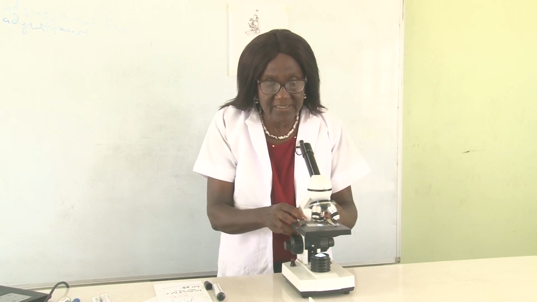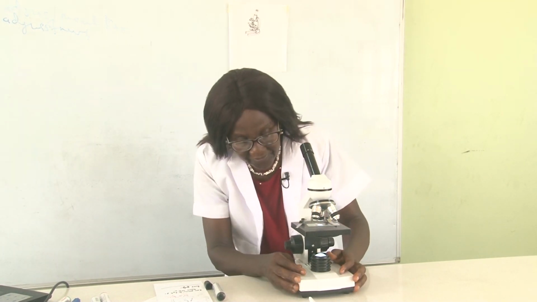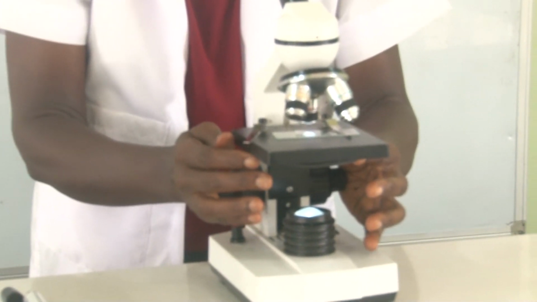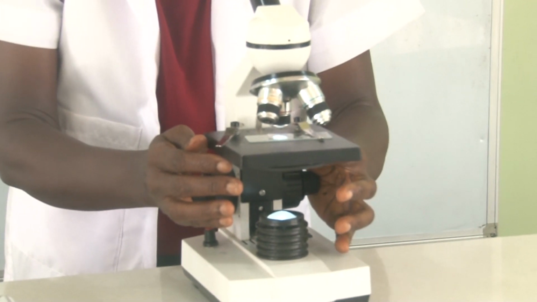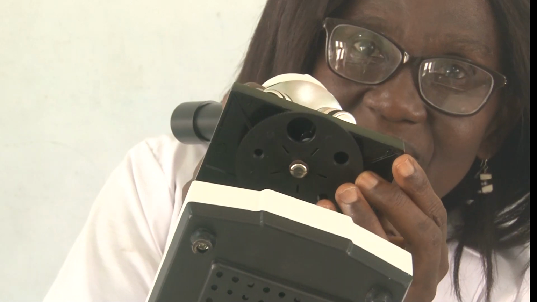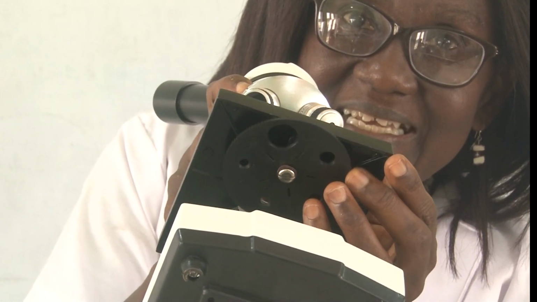In our last lesson, we discussed the parts of the microscope, which I will quickly go through using this. We have the light in here. We have a condenser and a diaphragm low here, so you can increase or decrease the amount of light getting through.